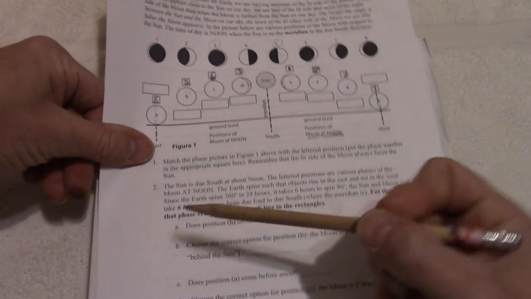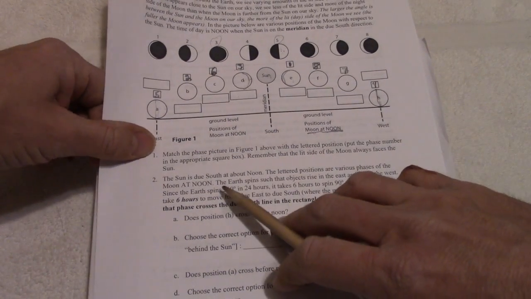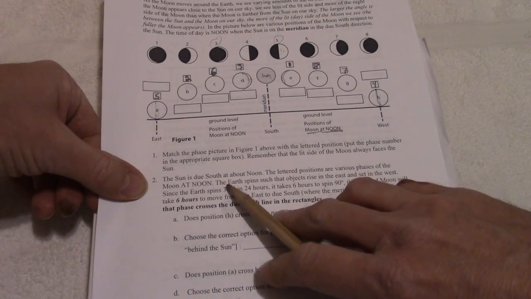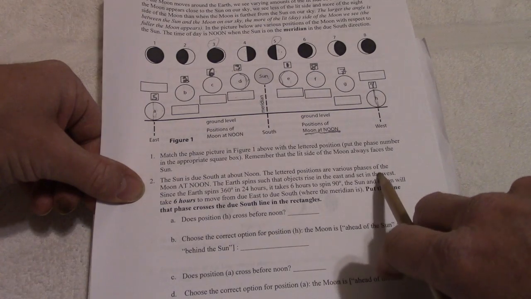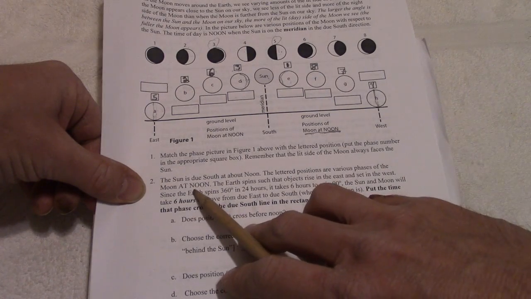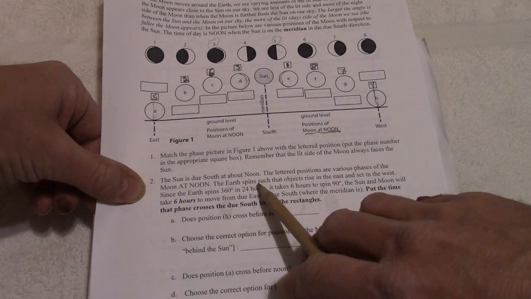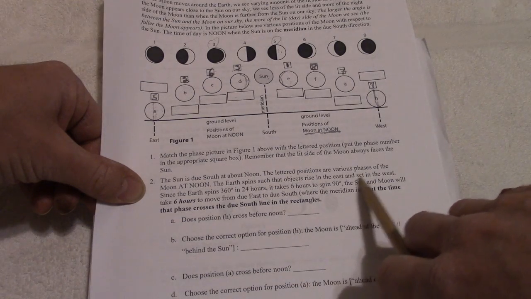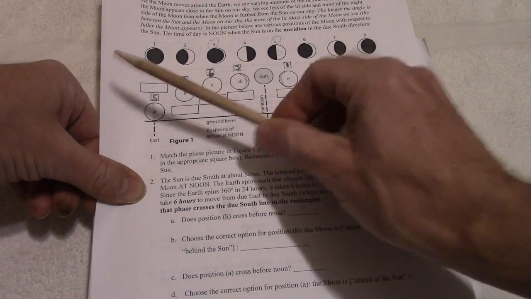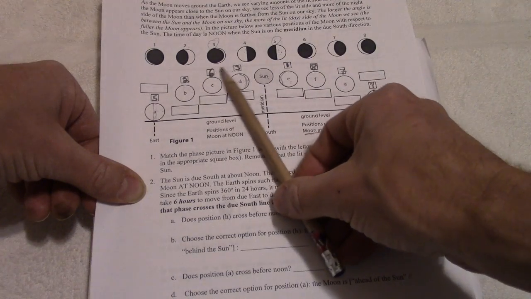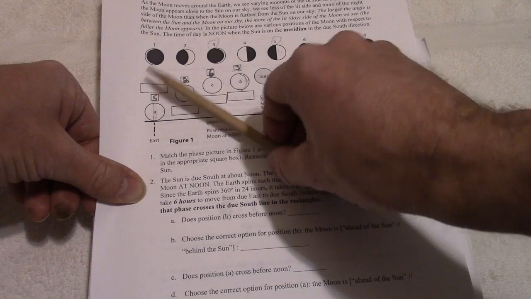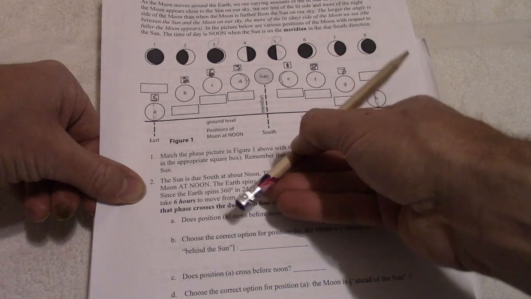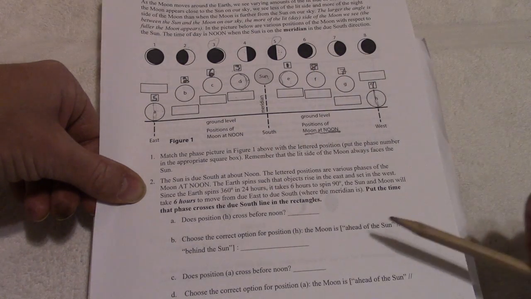Okay, so question 2 sort of restates what I was saying there. The sun is due south at about noon. The lettered positions are the various phases of the moon at noon. The Earth spins such that objects rise in the east and set in the west. So they move this way. Everything moves that way across the sky just because of how the Earth spins underneath them. It makes the objects appear to move across the sky that way.